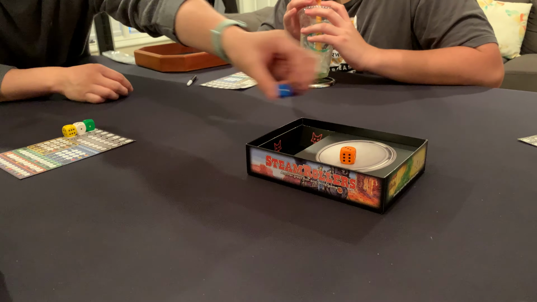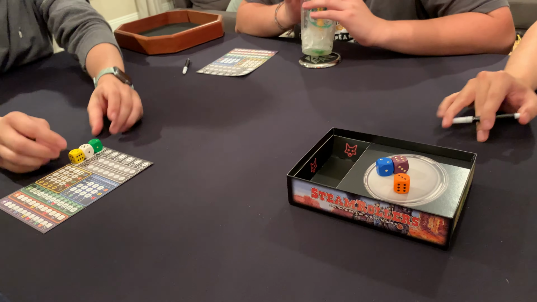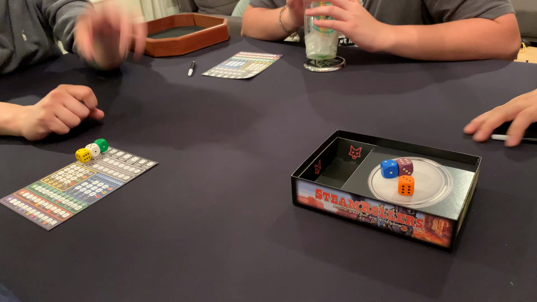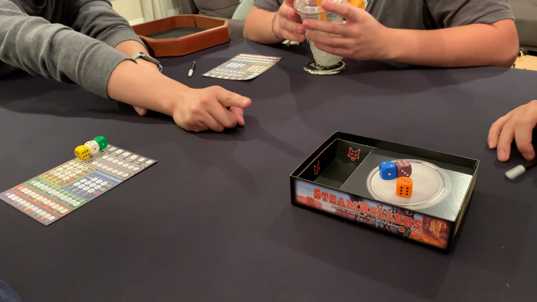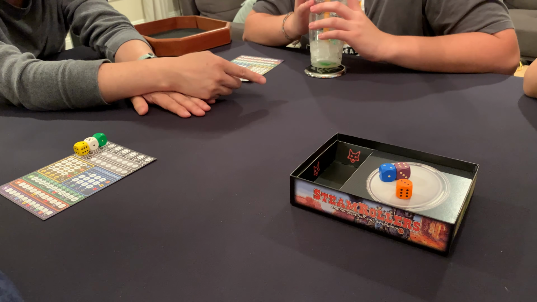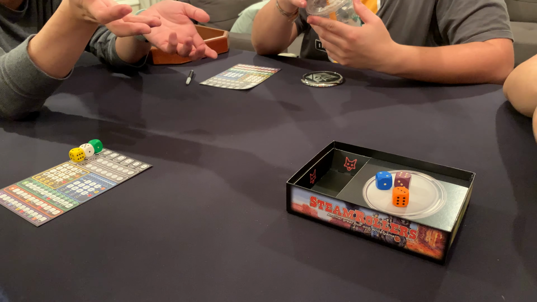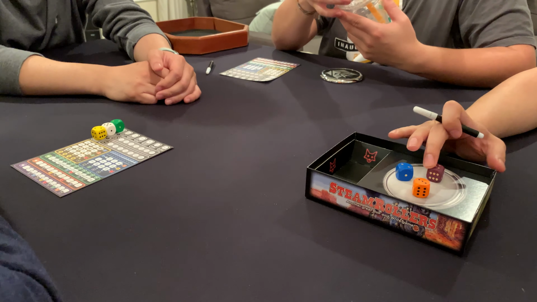So let's say you had these and then these were on the tray. After you've marked off your 3, Thomas will choose 1 die to cross off from the tray. Then Dan, then Robbie. It can even be the same number between them. Oh, really? Okay, yeah, that's interesting.